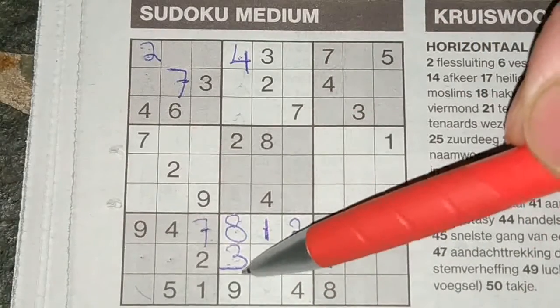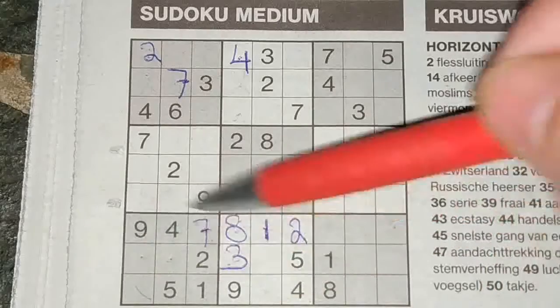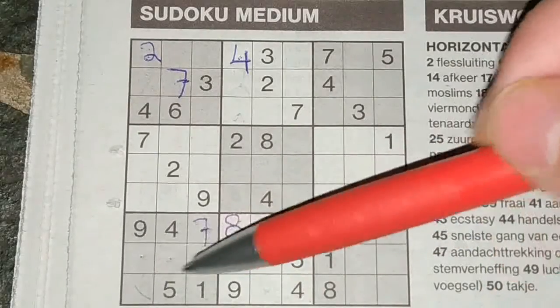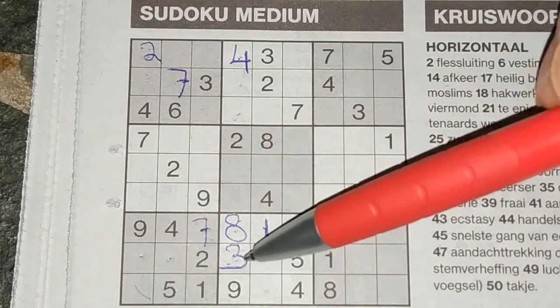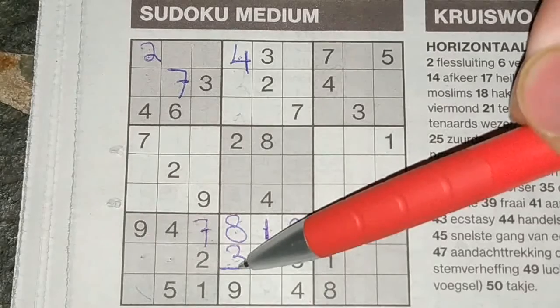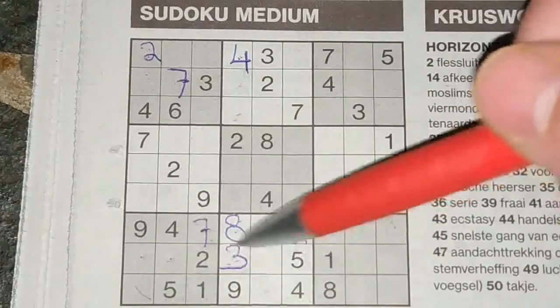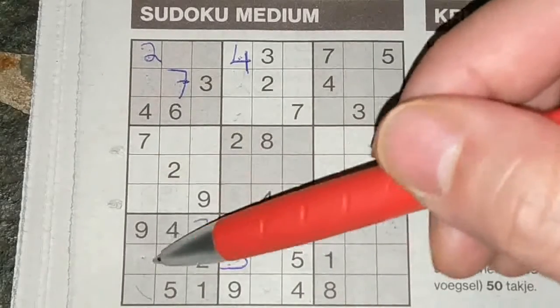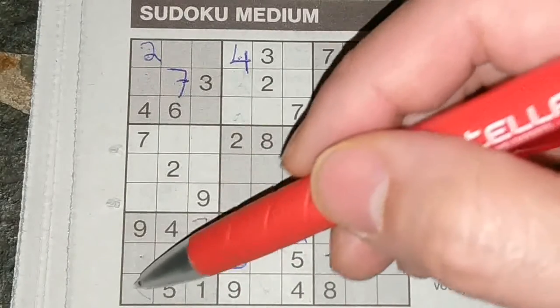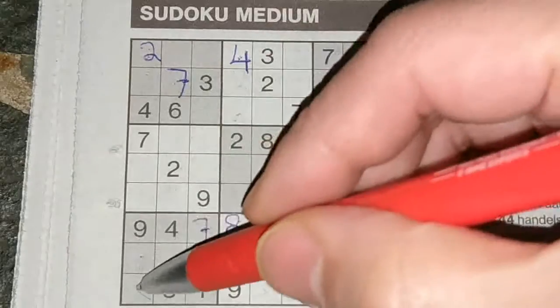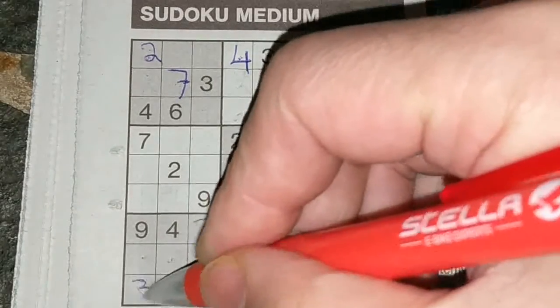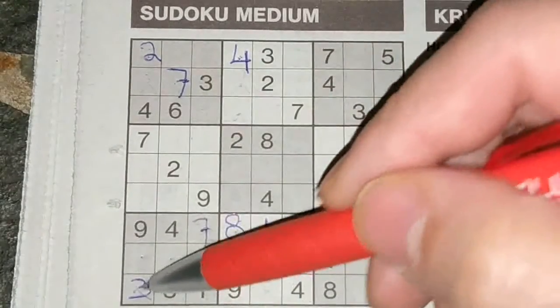Now we have a 3 there. In this big square, 3 missing numbers. The 8 was missing. Now we have a 3 there. The 3 is also missing, and the 6 is missing. We have a 3 there, so no 3. In these 2 boxes, the 3 should be there, the only place for the 3.